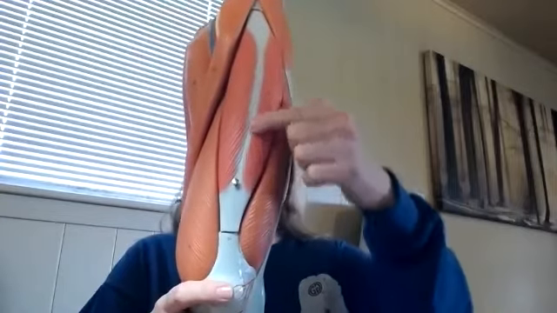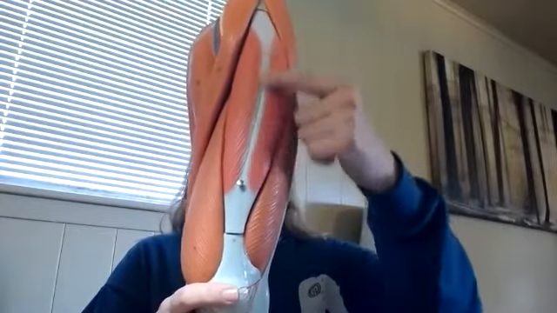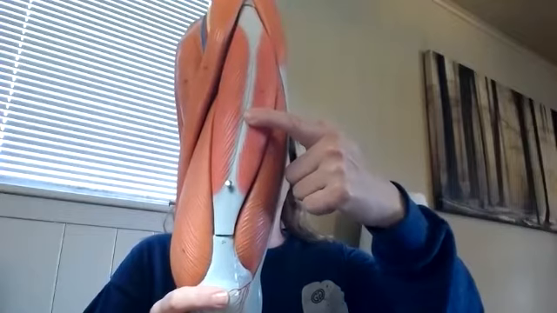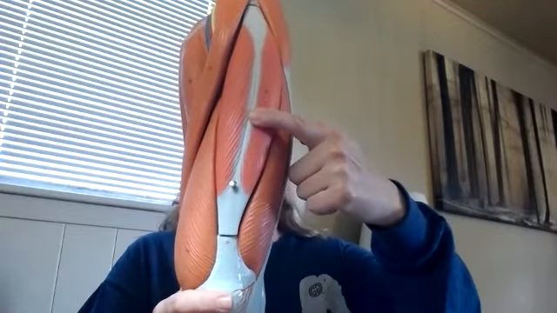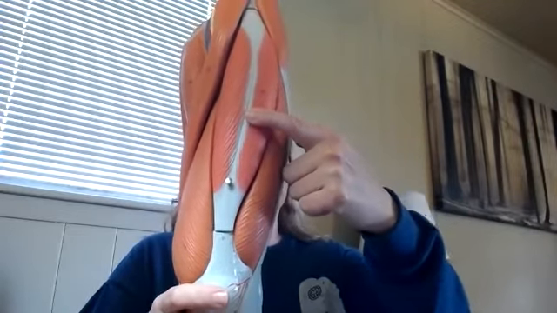Okay, now we're going to quiz over the muscles of the leg. Identify this muscle. Rectus femoris. And you'll see the toes here. Okay, so identify this muscle.